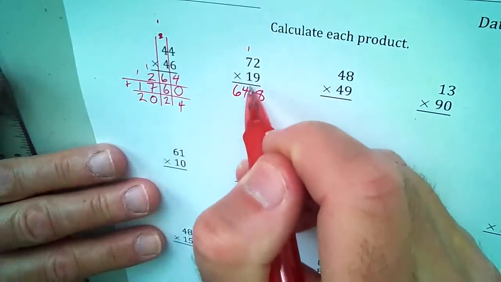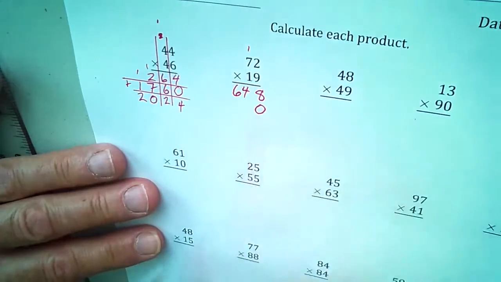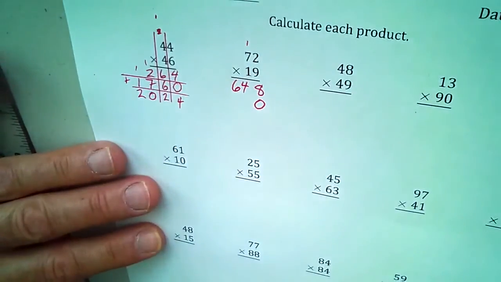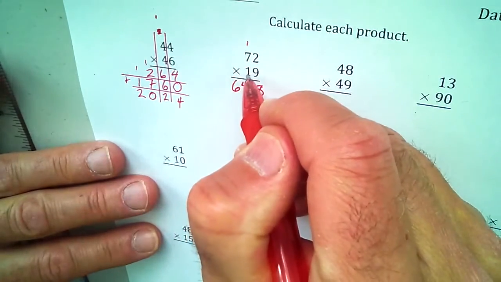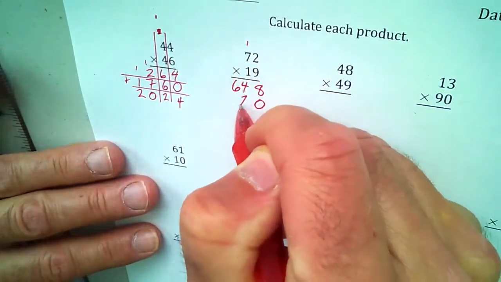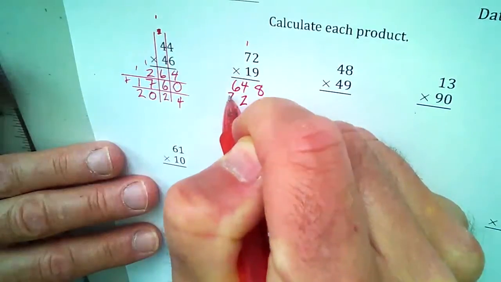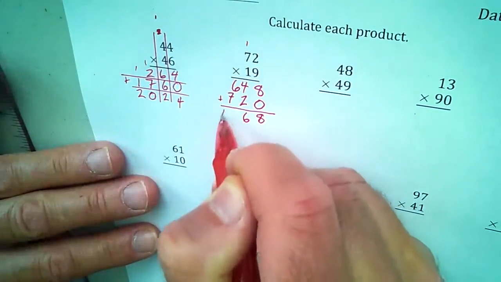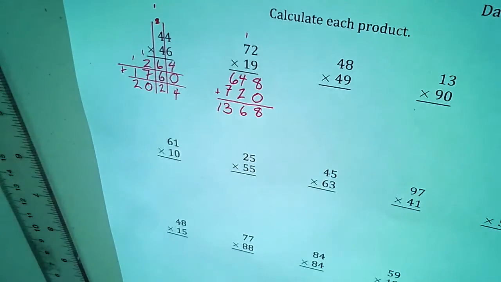Oh, the ones. Oh, but it's in the tens column. Put the 0. You can almost preload the zeros on that second column, right? But it might just get a little messy. So on the second part here, 1 times 2, 1 times 7, adding it together. And there you go.